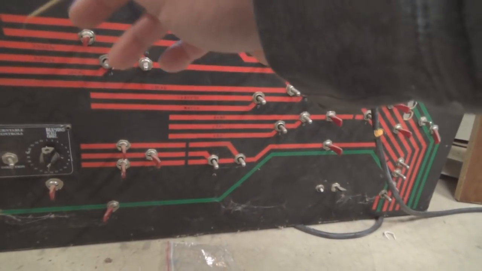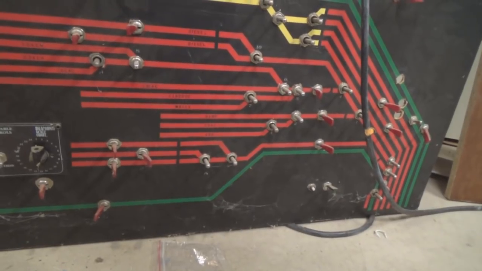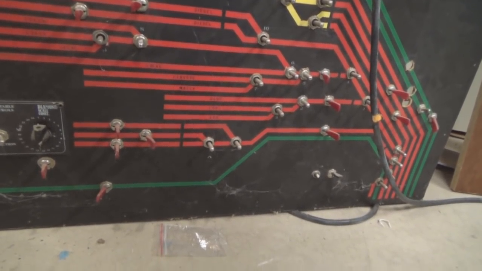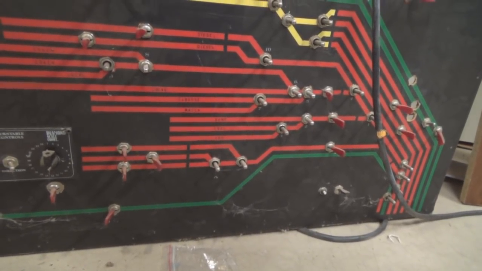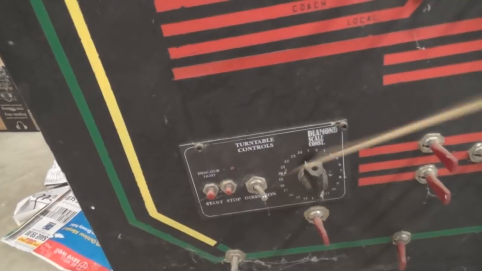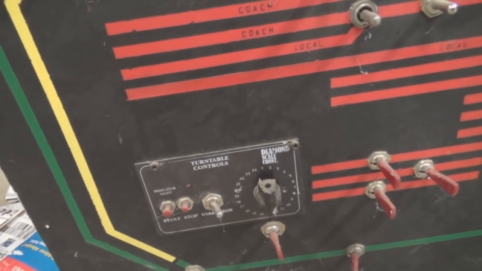These have to be what was intended for the turntable itself and the roundhouse. We will have to find out, and that would take me some time. So if I can't get this all figured out, the least I can do is get this part hooked up, and then I can figure out the rest of the track wiring on my own.